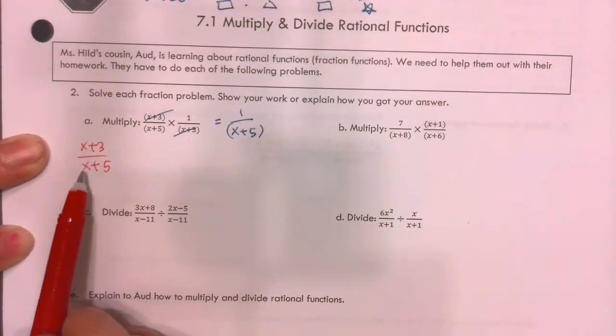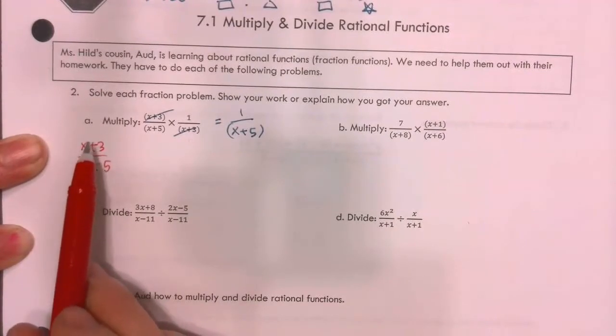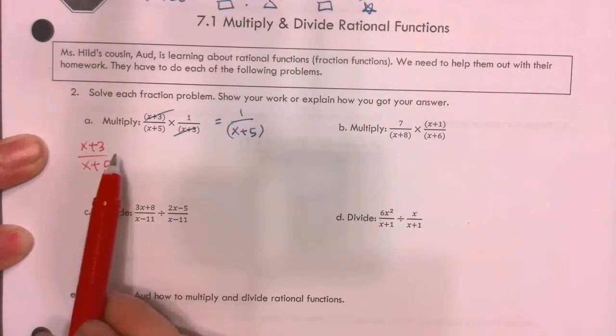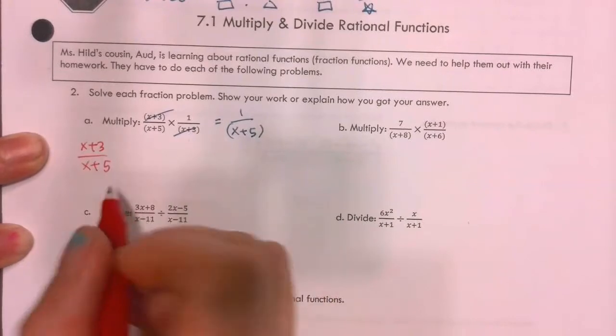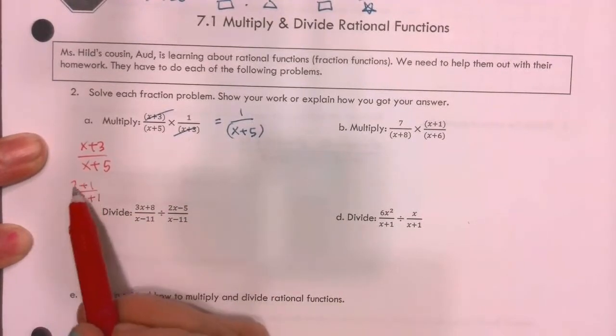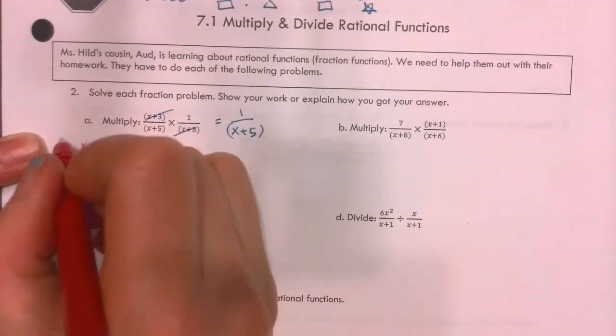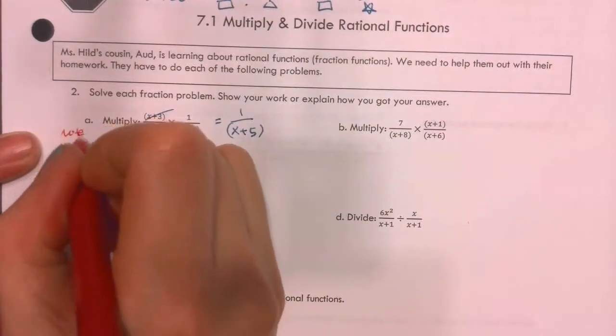Can you cancel those x's out? No, I can't. Why not? Because x is not a factor of x plus 3. It's like this. If you have 2 plus 1 over 3 plus 1, can you cancel those ones out? Nope, because they're added, right? It has to be multiplied in order for you to cancel out. So please note that.